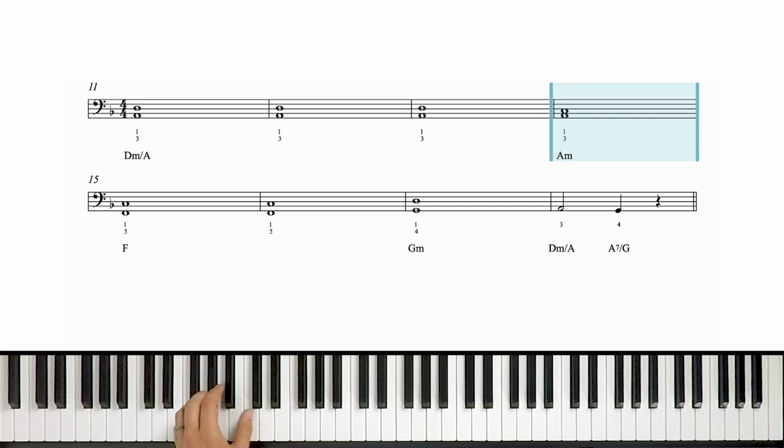Okay, now actually we should probably do it with these fingers, D minor over A, like this, and then bring our thumb down to the C for that A minor chord in the fourth measure. And the reason I'm going to suggest those fingering and that hand position is because of what comes next.